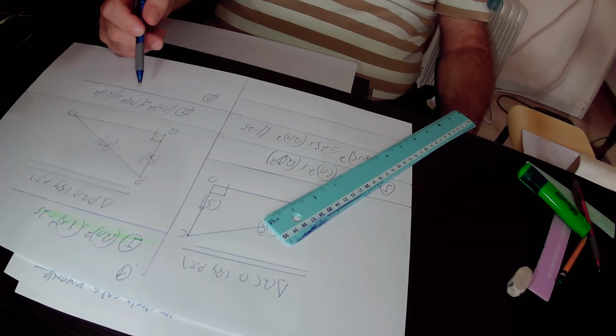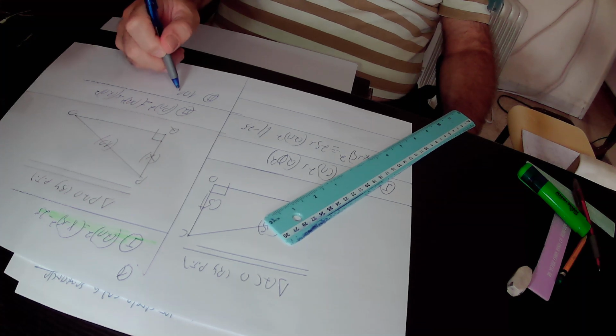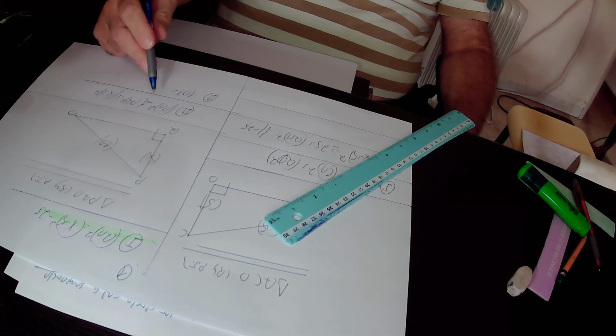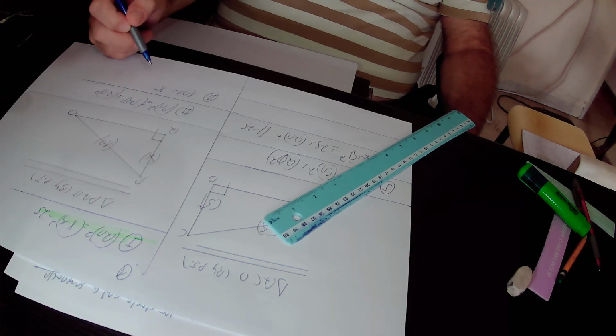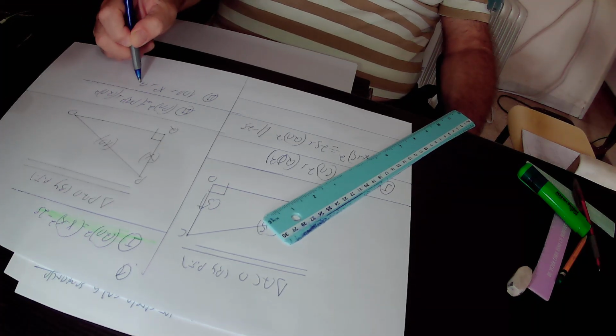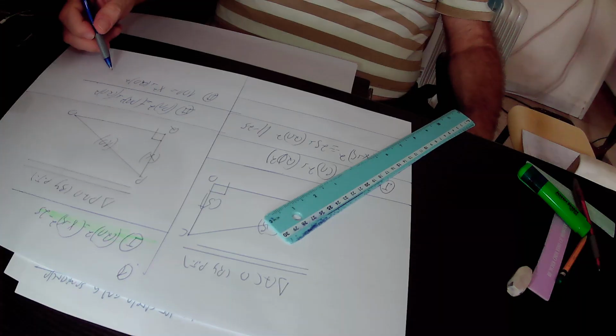PO is 10, therefore PO squared is 10 squared, this is 100. And this equals PQ squared. PQ is x, therefore PQ squared is x squared, plus QO squared. So here we will subtract x squared from equation 2.